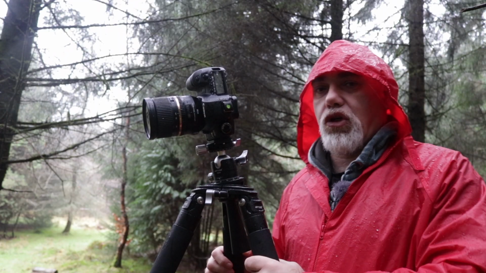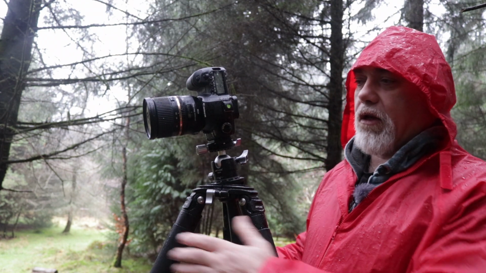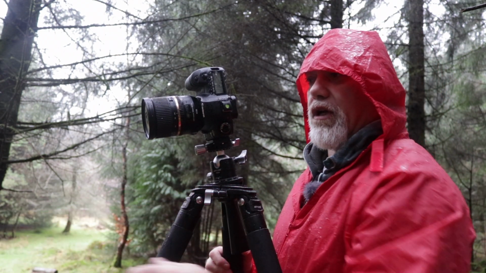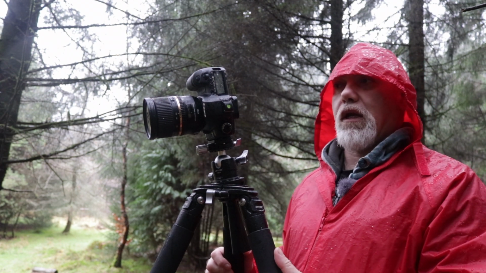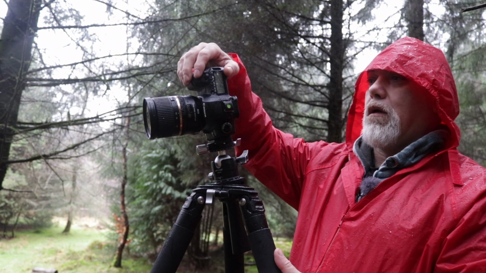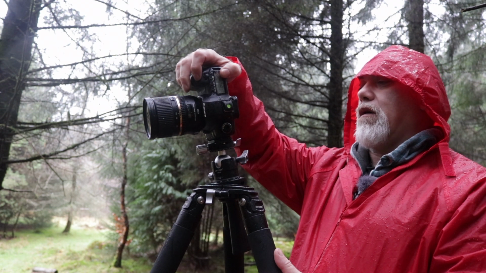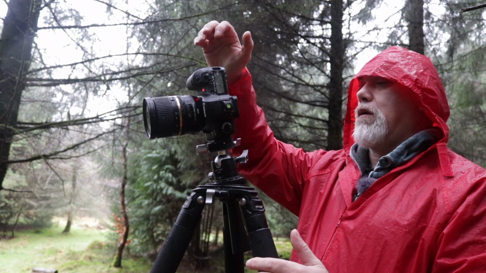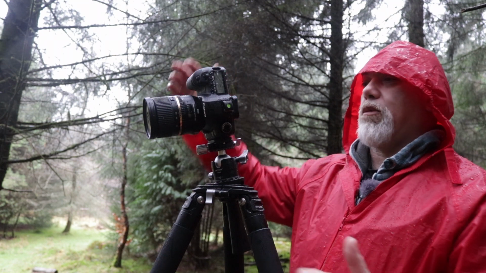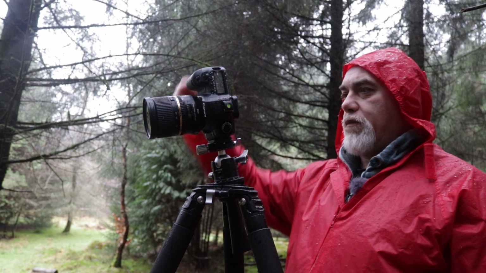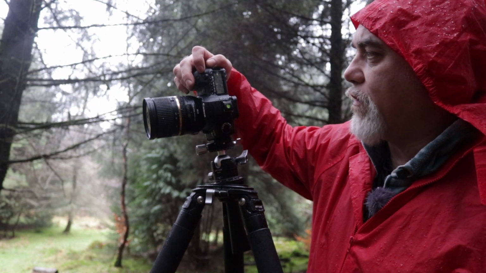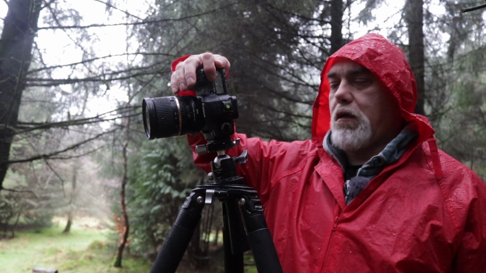Right, so I'm much closer to my subject now. I'm literally so close to it I can actually reach out and touch it. And what you'll see now when I take this image is that it's probably going to be blurred anyway because it's windy. Let's bump up the ISO so that we can get a faster shutter speed here.